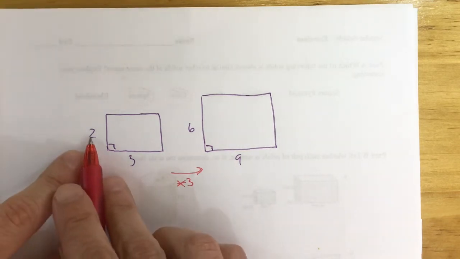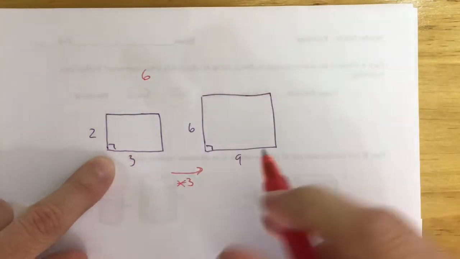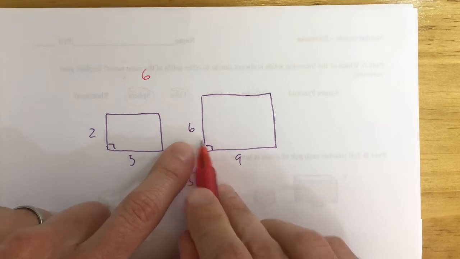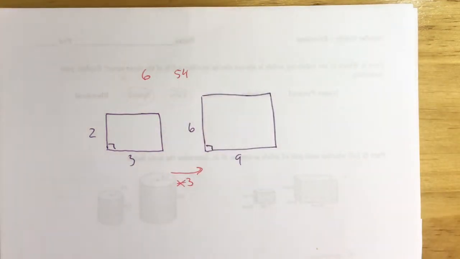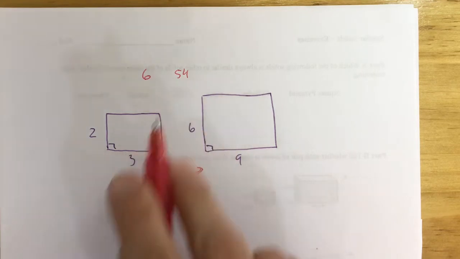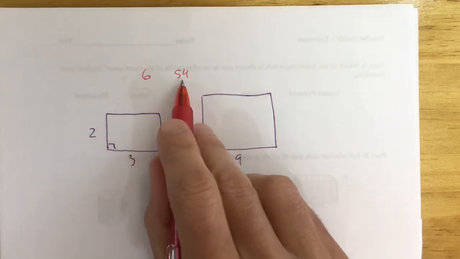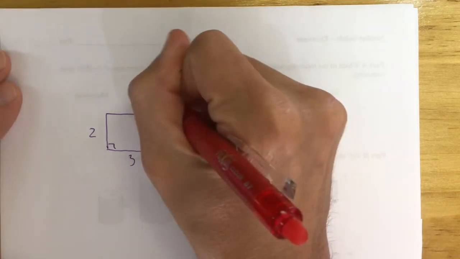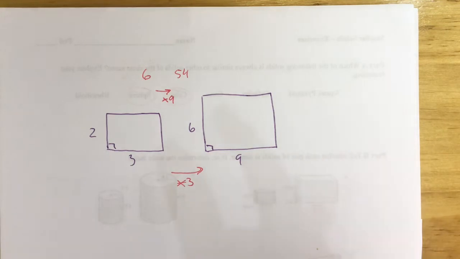The weird thing is that same scale factor is not how you compare the two areas between the figures. See, if I calculate their areas, I get 2 times 3, which is going to give me 6. For the larger, if I multiply 6 by 9, I'm going to get 54. And I think you can see that if you take 6 and multiply it by 3, you're obviously not going to get 54. However, let's divide these anyway and see what number relates them. So if we take 54 and divide it by 6, you actually get 9. And what's interesting about that is that 9 is this number squared.